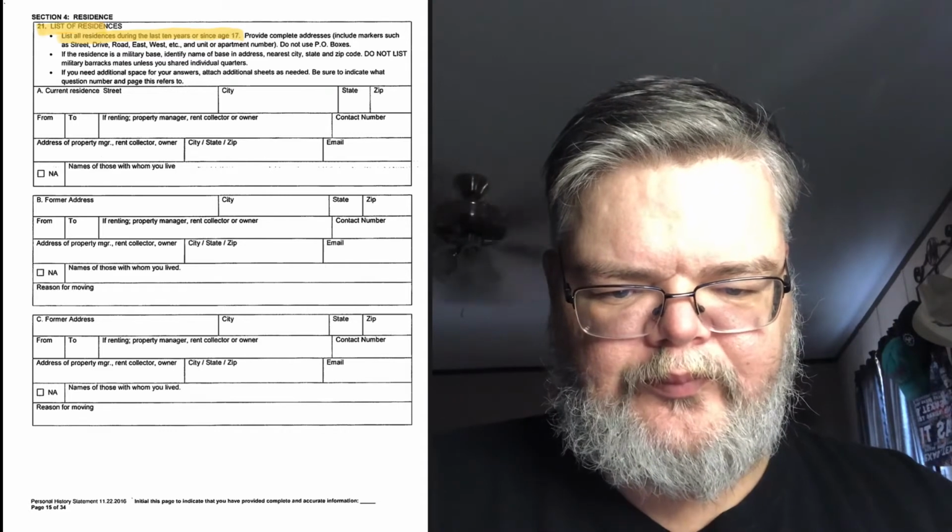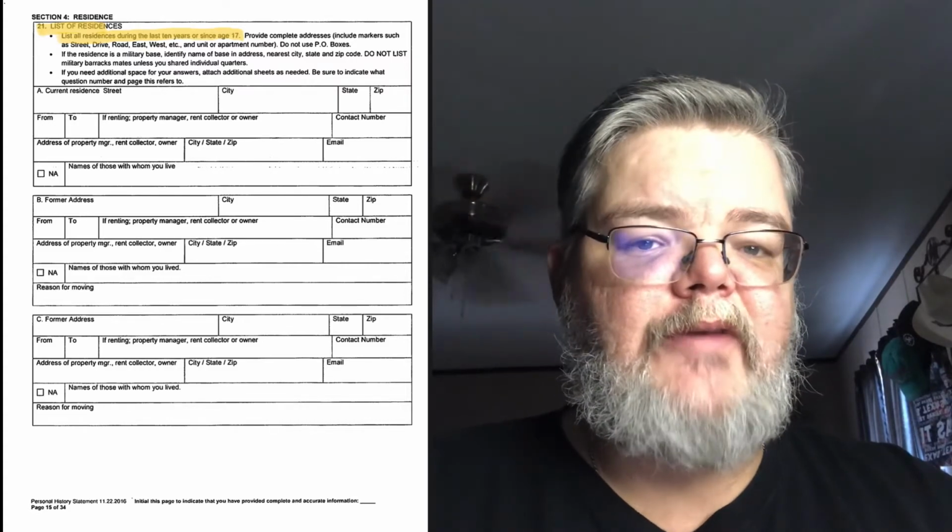So, for example, this is the residence section here. In my case, I would have the current residence, where I live now. I've lived here for 5 years. And in my former address, I lived there for 15 years. So I would only need 2 of these. Every blank in those sections, I would have to put in NA.